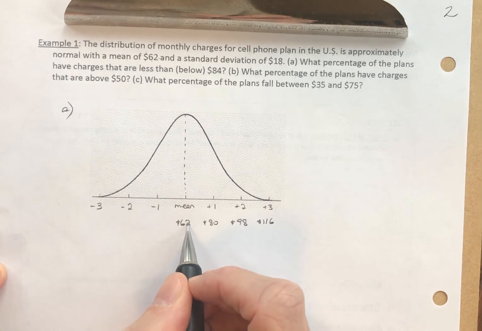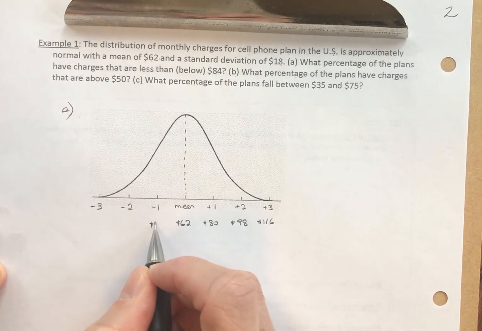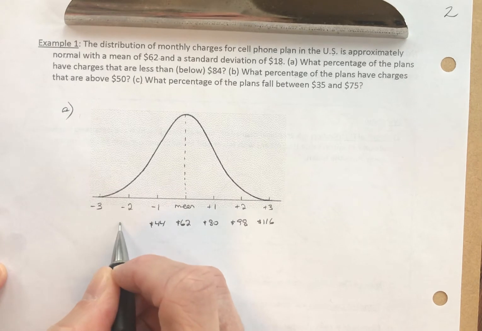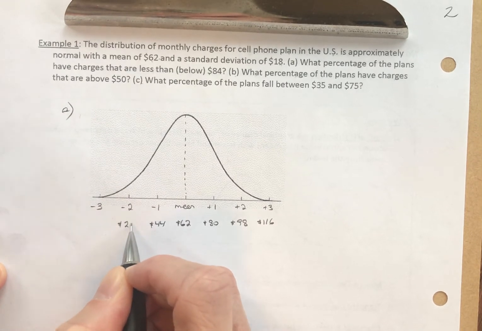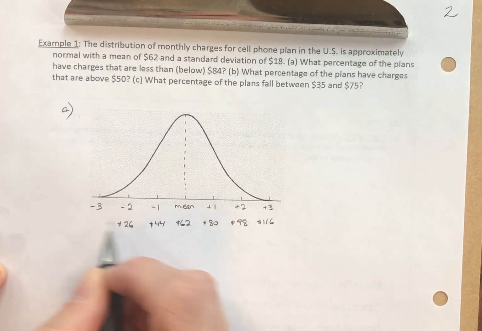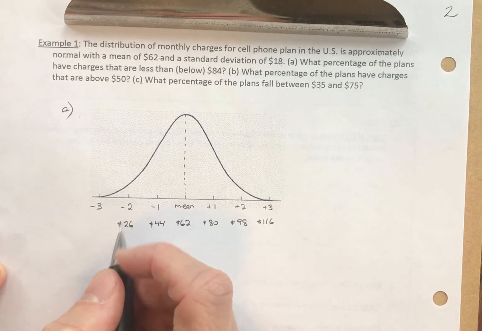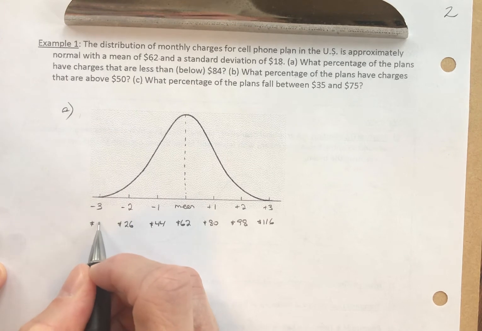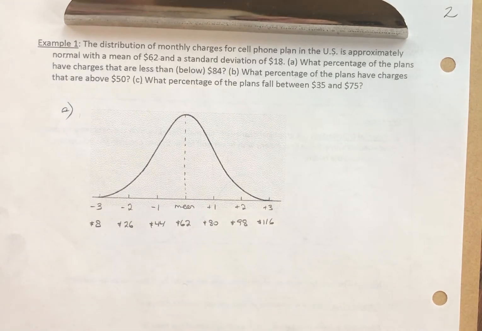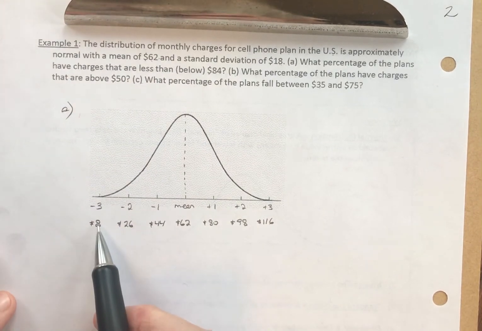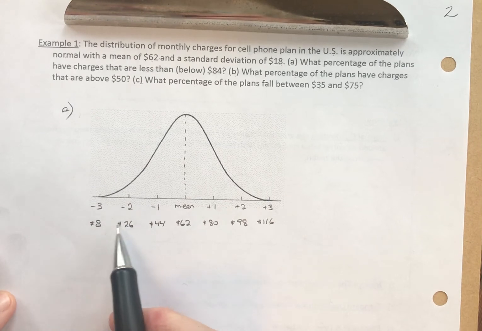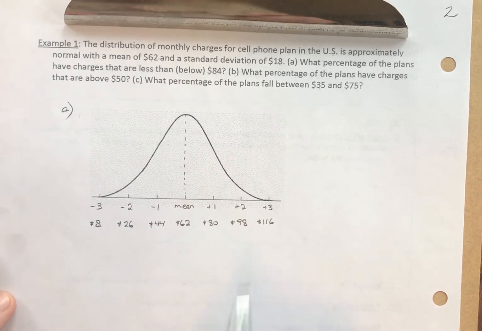Let's go down from 62. Minus 18 is 44. Minus 18 is 26. Minus 18 is $8. Okay, hope that's correct. Let's see, 8 plus 18 is 26, yes.